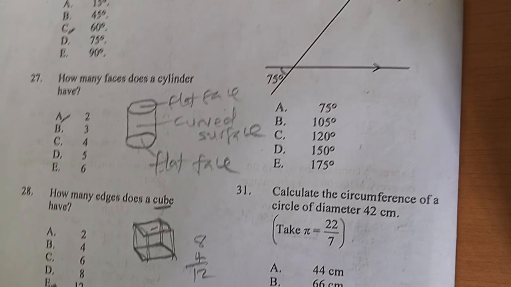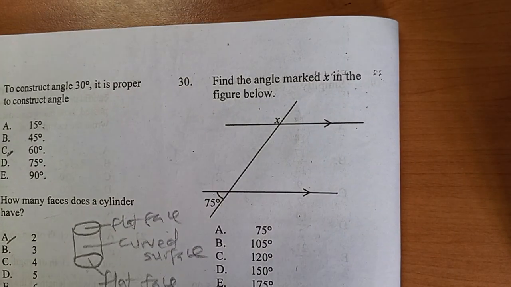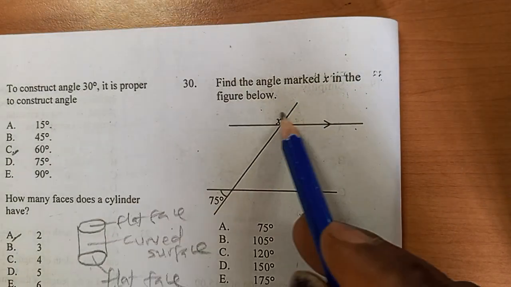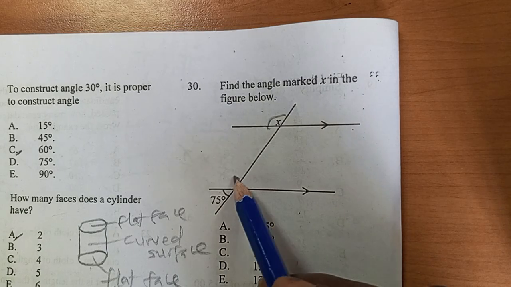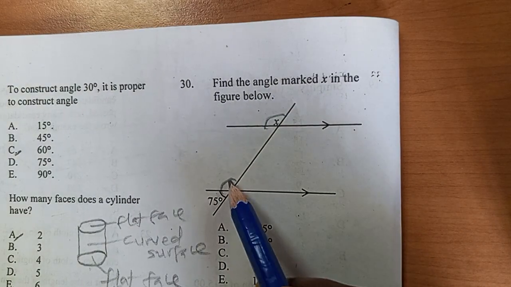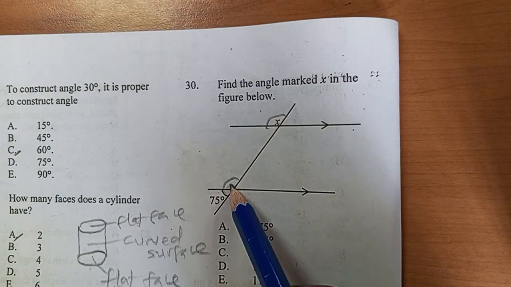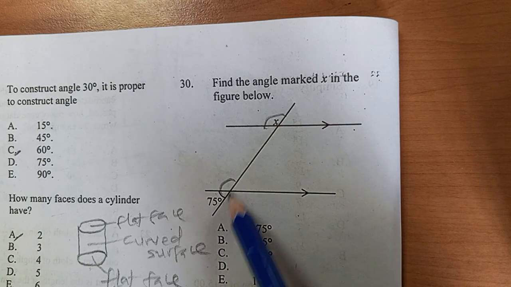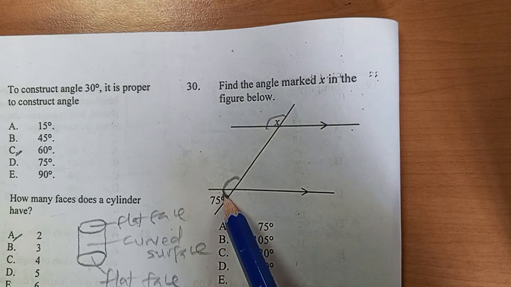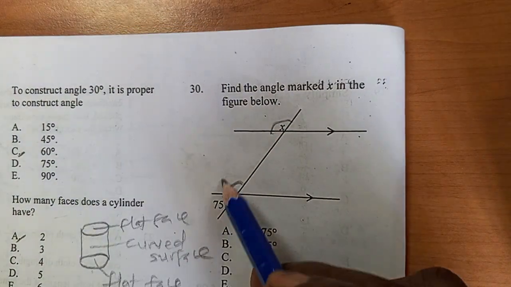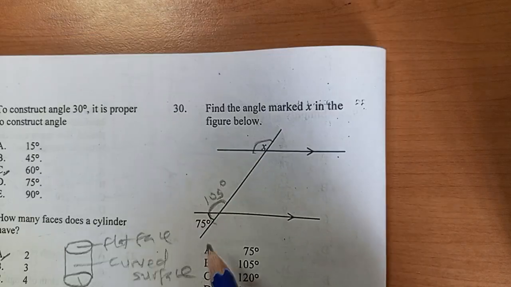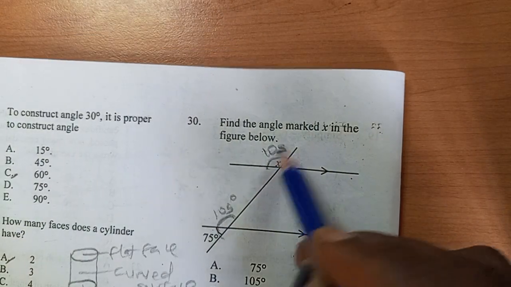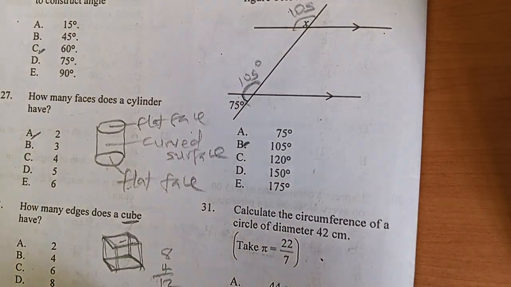30. Find the angle marked X in the figure below. This angle is equivalent to this corresponding angle. So once I'm able to get here, I am done with the X. So how do we get here? Sum of angles on a straight line is 180. So the balance here is 105 degrees, which is equivalent to this corresponding 105. So the option is B.